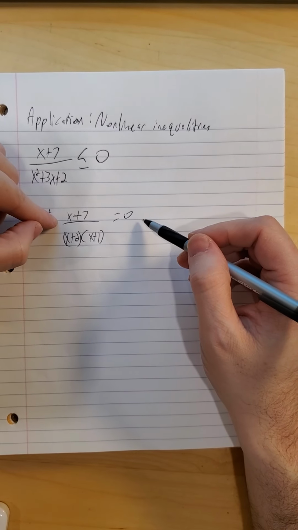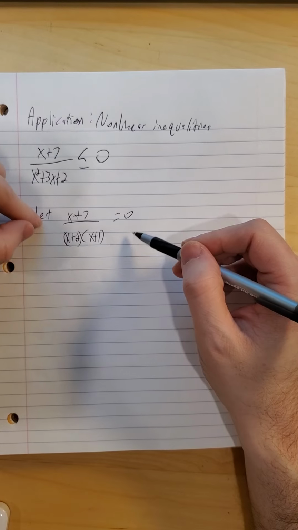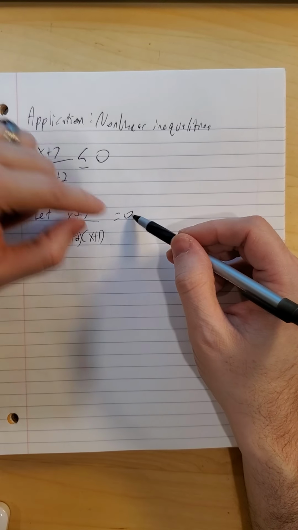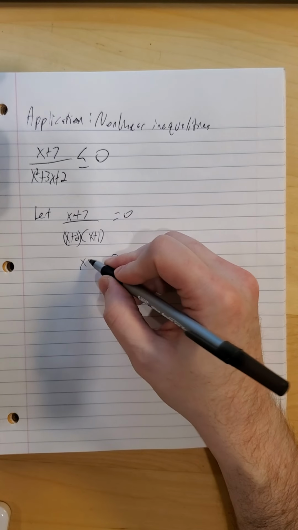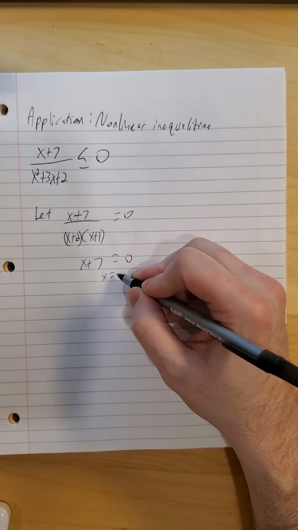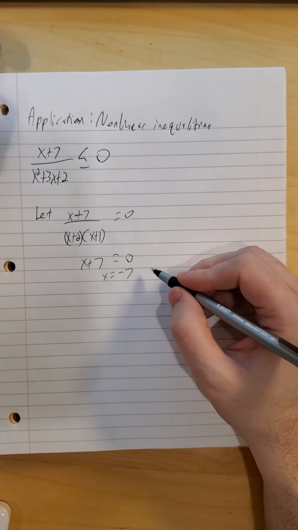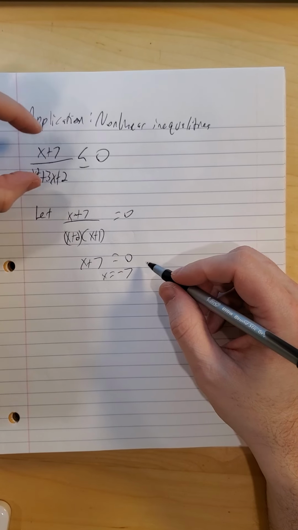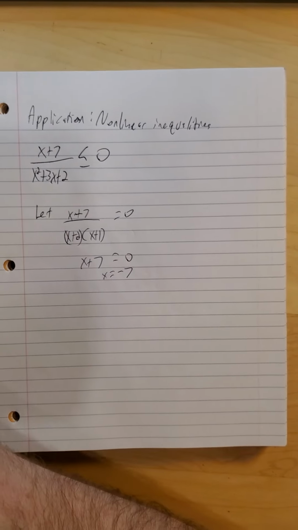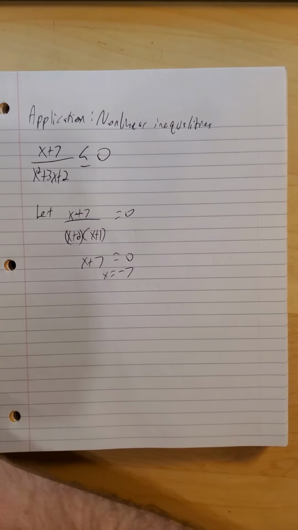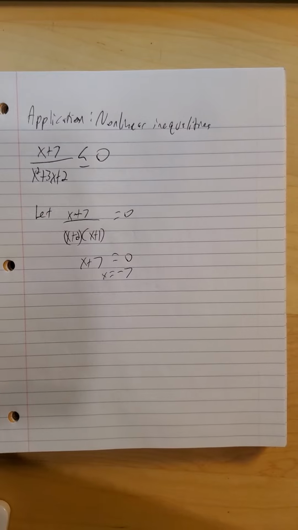If we multiply both sides by the denominator, 0 times anything would still be 0, and on the left-hand side we would have just an x + 7 left over, so x = -7. So there's one place where this left-hand side, which we can temporarily think of as a function, is 0.